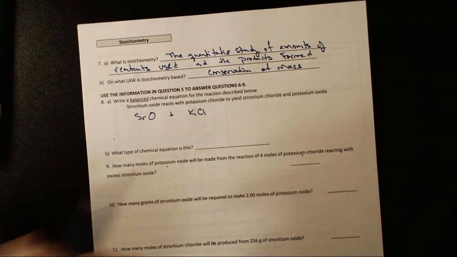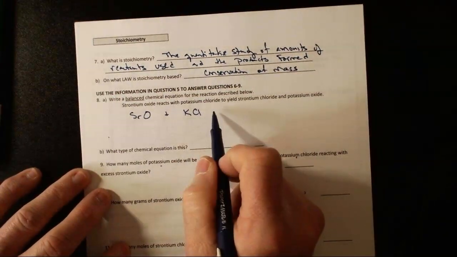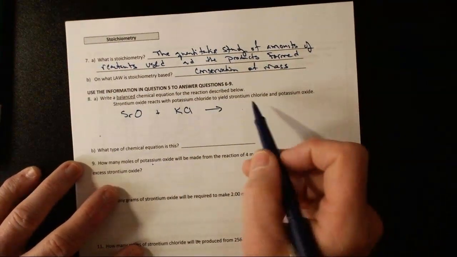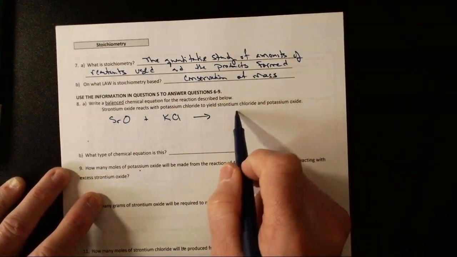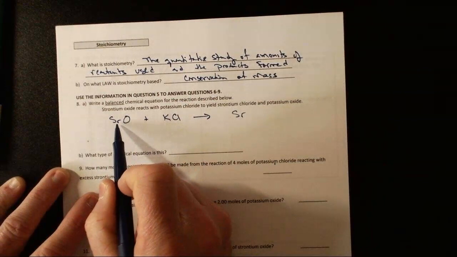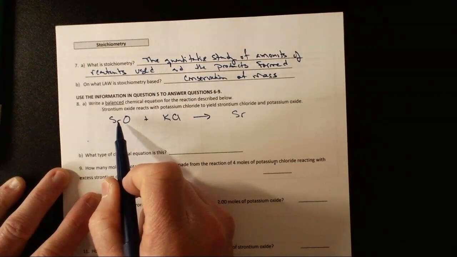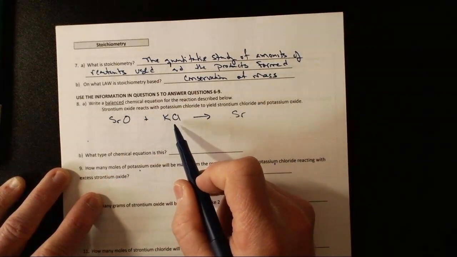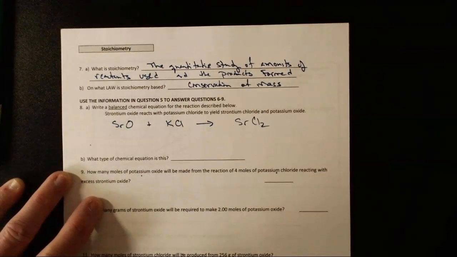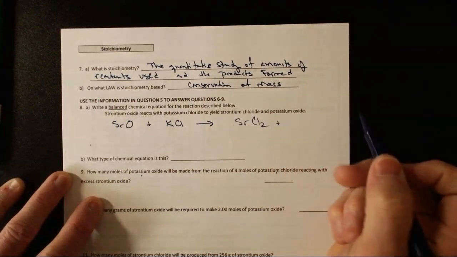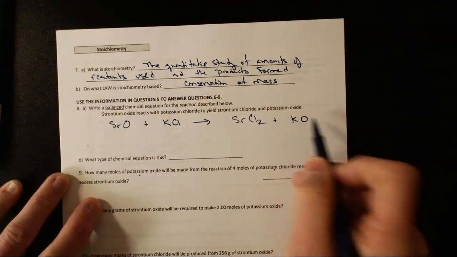So there are my two reactants, to produce strontium chloride and potassium oxide. Strontium has a +2, chlorine has a -1, so strontium chloride is SrCl2, plus potassium oxide.